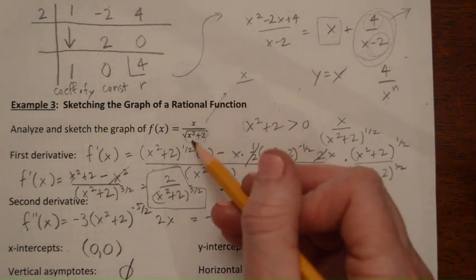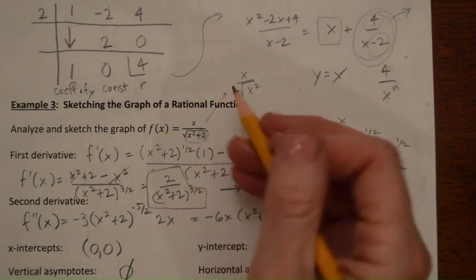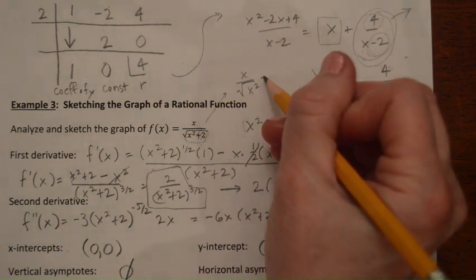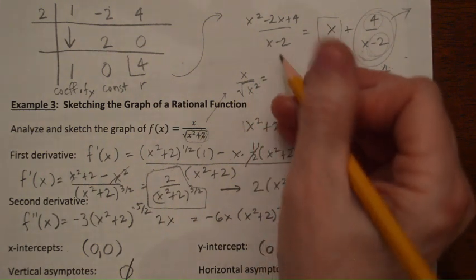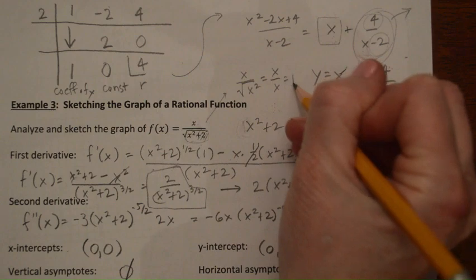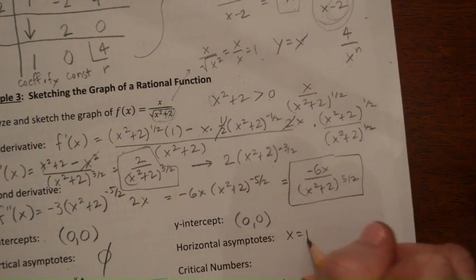So really it's x over the square root of x squared. As I'm heading towards positive infinity, the square root of x squared is just x, so we end up with x over x, which is 1. So we will get a horizontal asymptote at y equals 1.